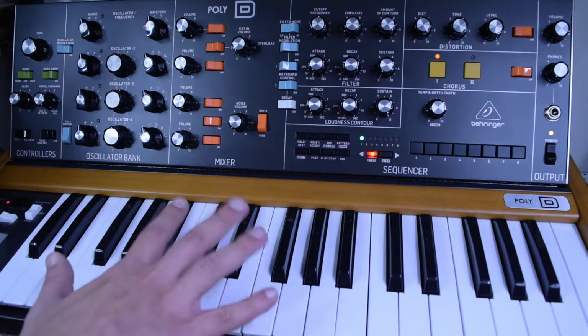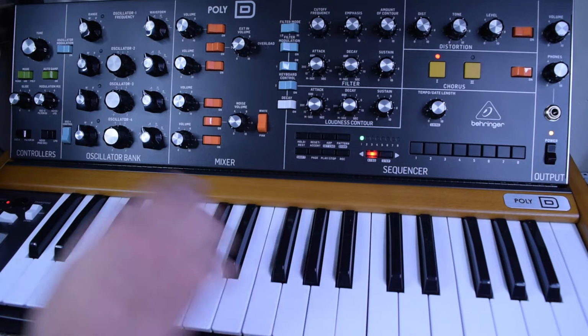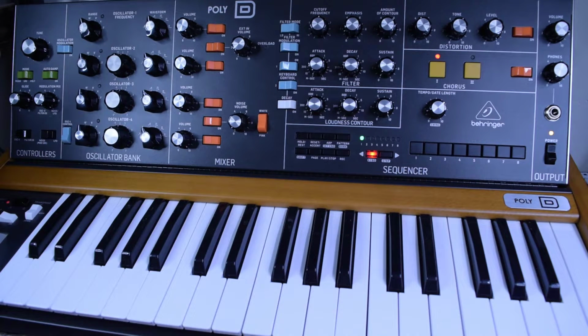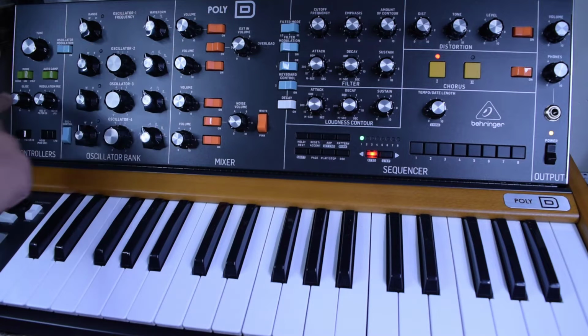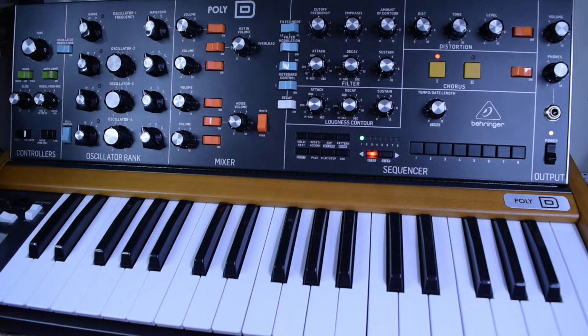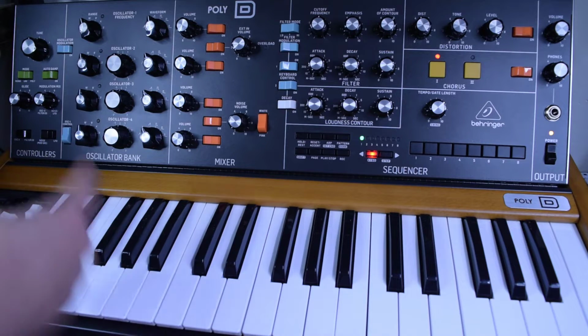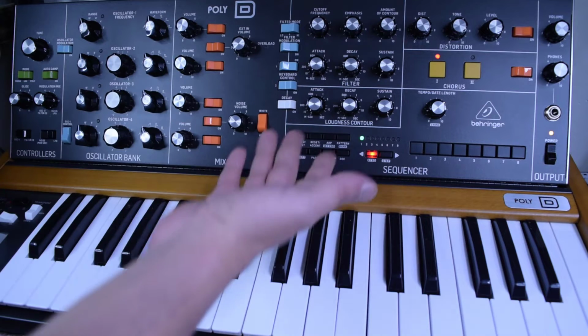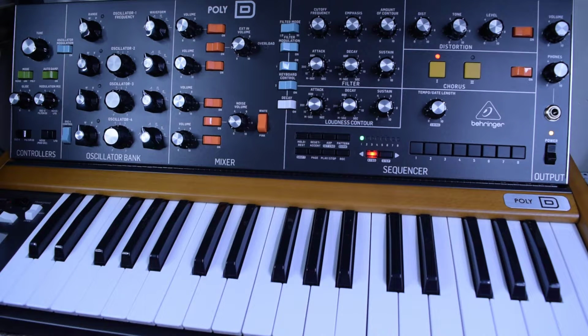Okay, so right here I'm on the Poly D. This is a complete analog synthesizer, and on this one we can do mono because that's the main soul of the synthesizer. But in this one, that's why it's poly, we can use the poly, and this doesn't mean that it's going to be a polyphonic instrument. It's going to be a paraphonic instrument. We have 4 oscillators, only one single cutoff frequency, one single filter, and then we have one single envelope.